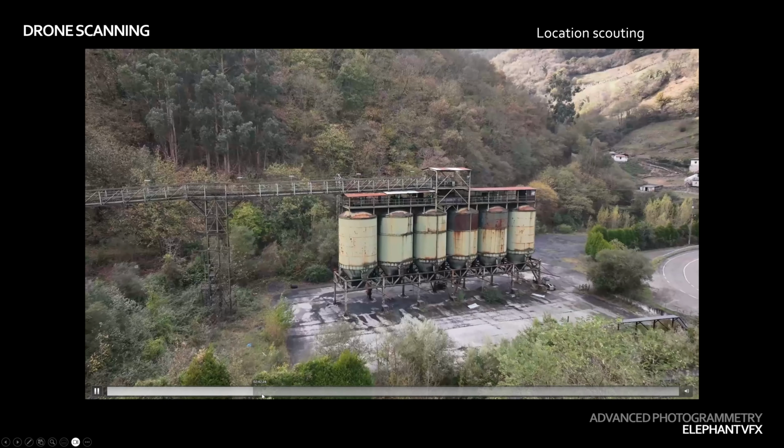And again, this is not a scan. This is not meant to be used for creating a 3D model. This is just for scouting. But it is one of the tasks that you might get asked to do when you work in visual effects.